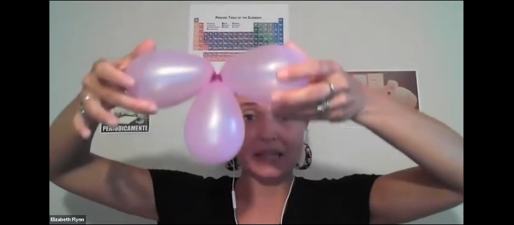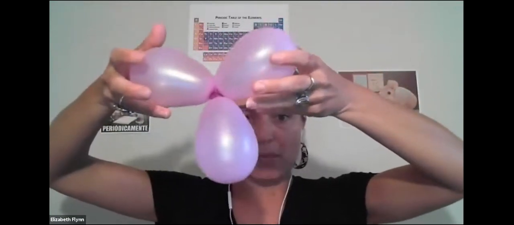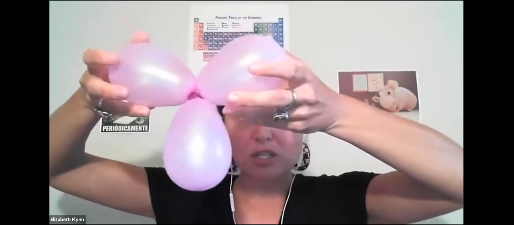I've got my balloon model with nitrogen in the middle and 3 oxygens here. If we squeezed it together like we drew the Lewis structure, we'd see that these balloons up top want to pop up. That's introducing strain and crowding. But in 3 dimensions, they pop up.